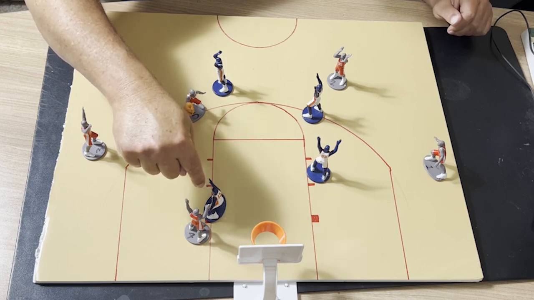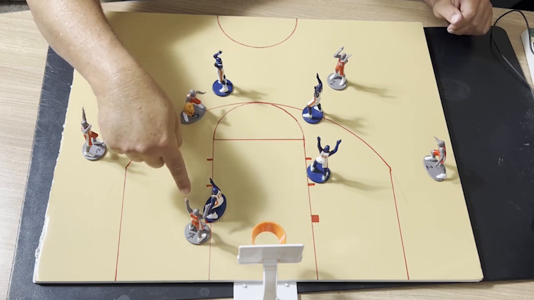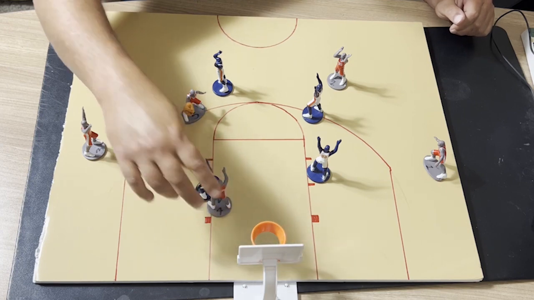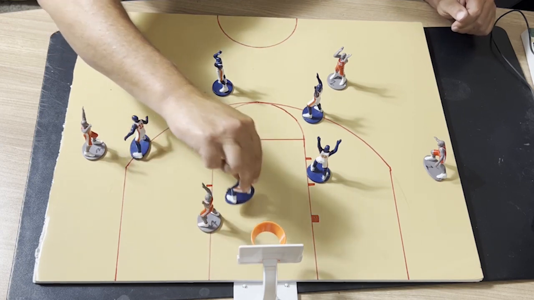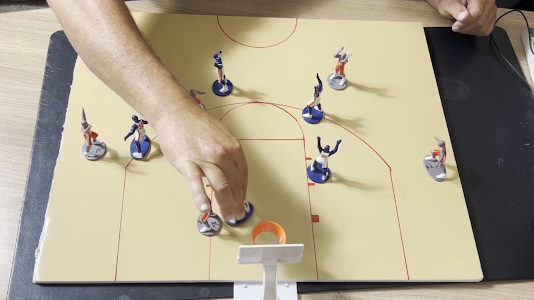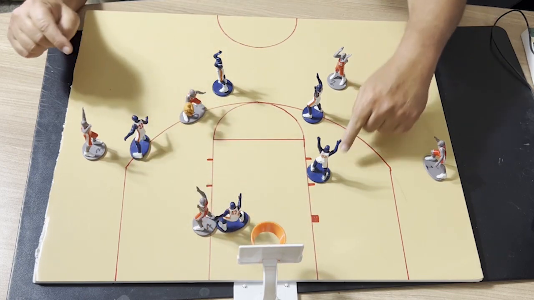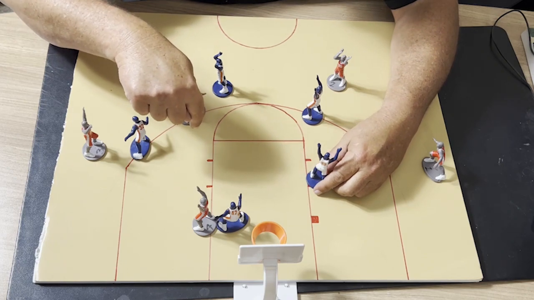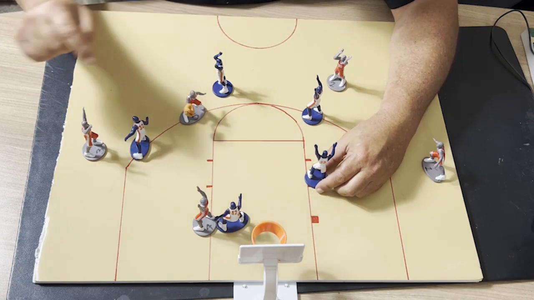That's fine. It makes some sense, especially if they were guarding like this. It makes sense. If he's fronting him, it makes sense. If he's back behind, it might be too hard for him to get. So this guy's headed to the strong side because he's either going to be helping this guy or he's going to replace and guard this guy.